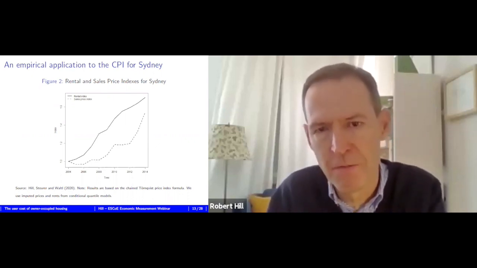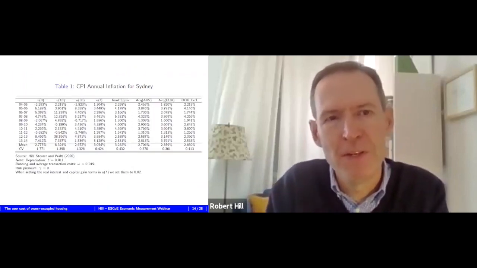Now, first of all, using hedonic methods, we construct a sales and rent index. So you see over the period we look at here, 2004 to 2014, rents rose faster than house prices in Sydney. Okay, now this table shows you our results for this period, 2004 to 2014. Now, these methods, U0, U10, U30, and UF are user cost methods.